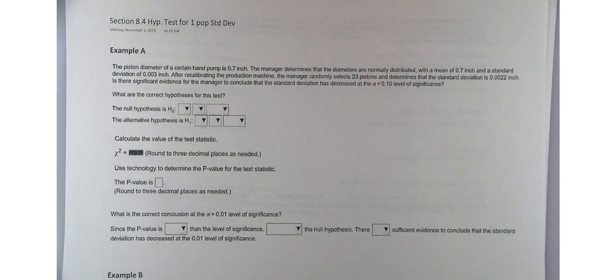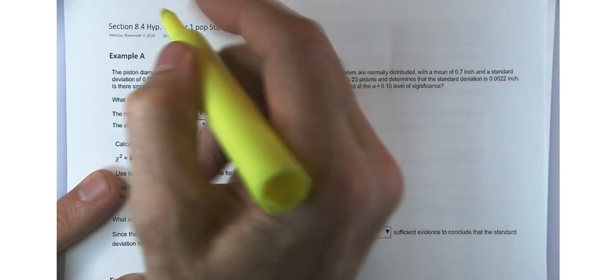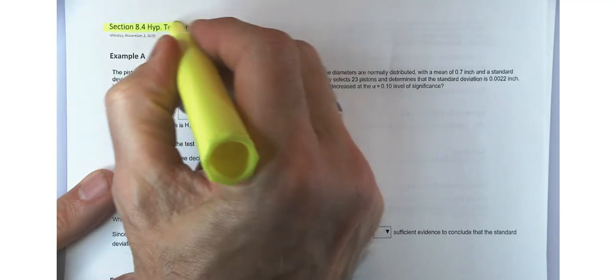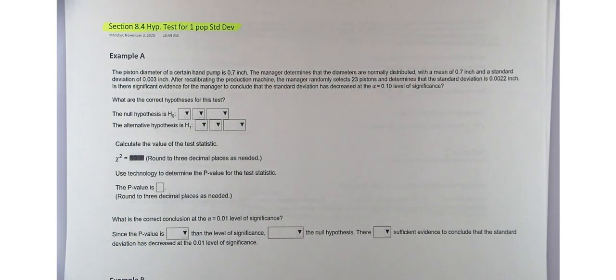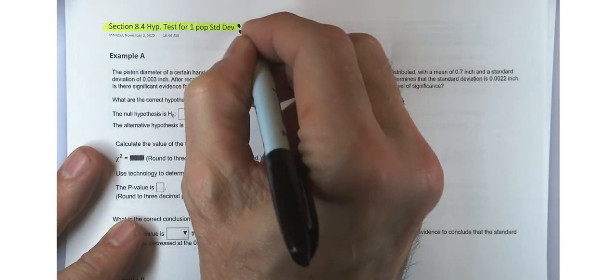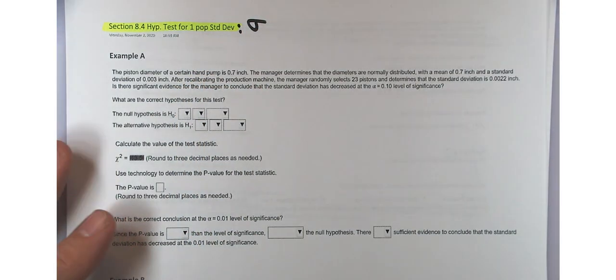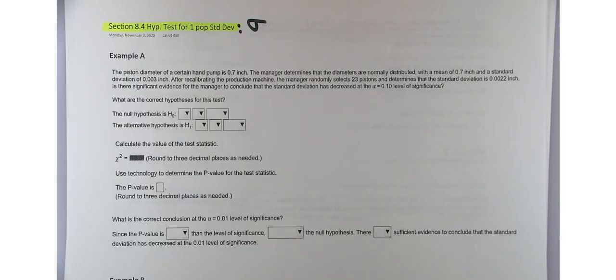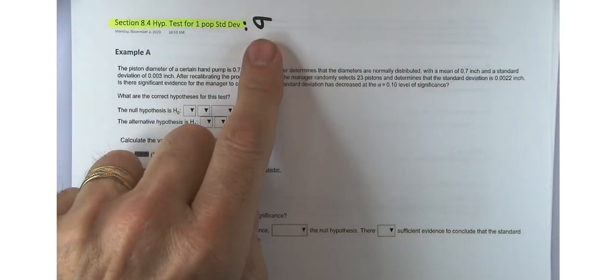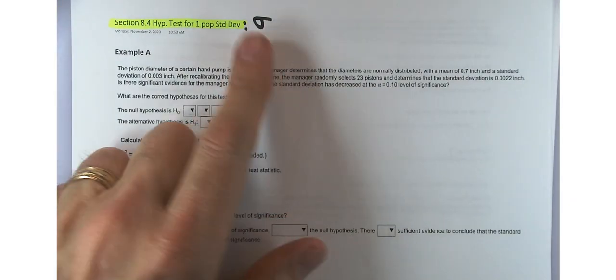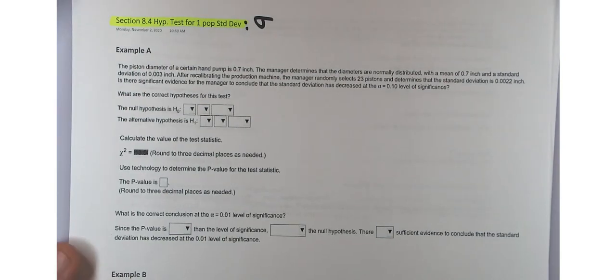All right, section 8.4, hypothesis test for one standard deviation. What's our notation for a population standard deviation? What's that symbol look like? Sigma. So when you're writing your claims, your H0 and your HA, they should always have either a mu, a sigma, or a p. Later on, we're going to expand that a little bit, but that should be most of what we're going to work with.